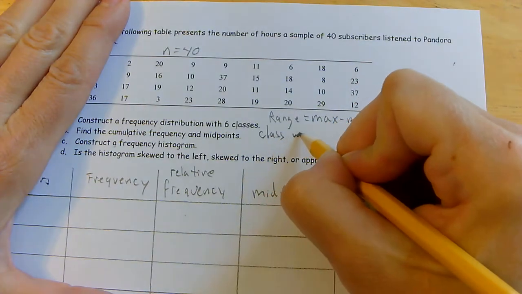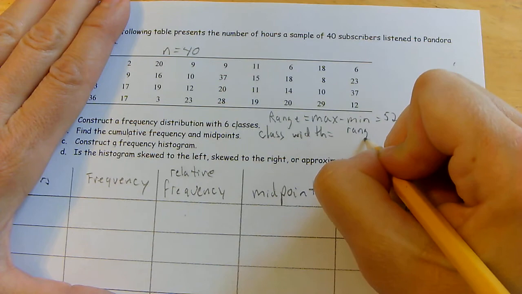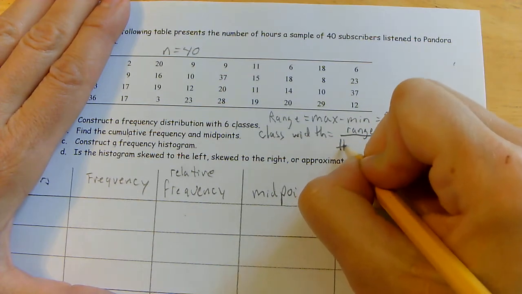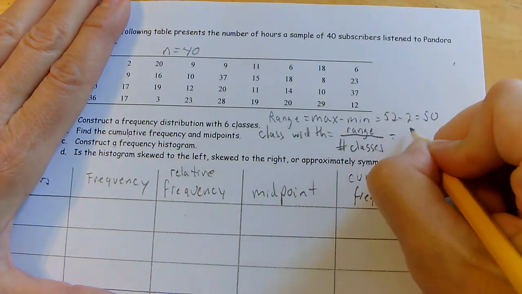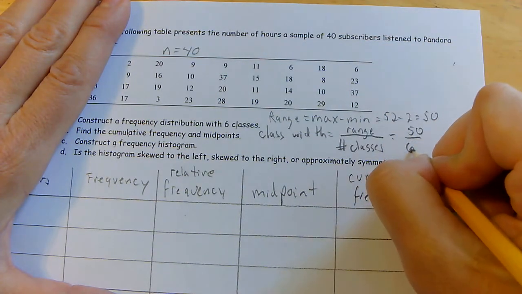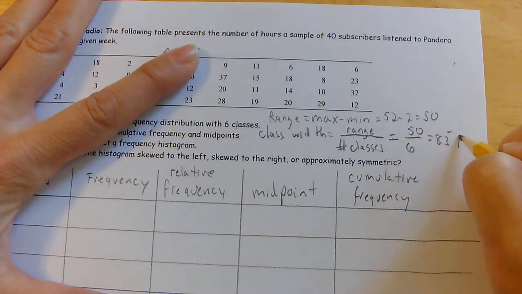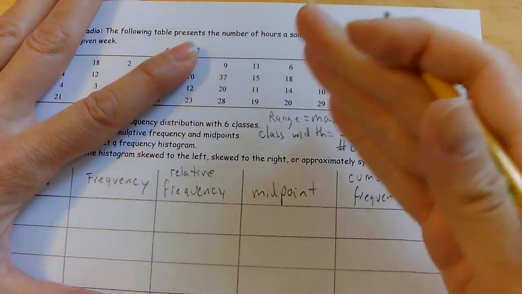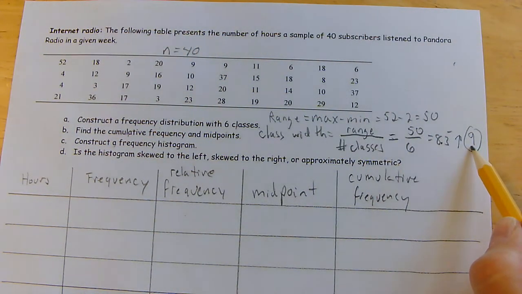My class width is when I take my range divided by the number of classes that I'm told to use, which is 6. This comes out to 8.3 repeating, and you have to round up to the next whole number, not off, up. You have to go above it to the next whole number so you cover all your data.